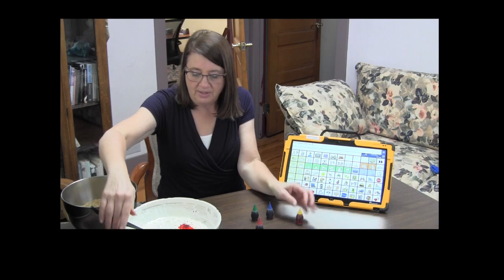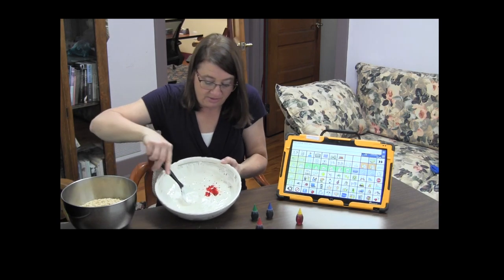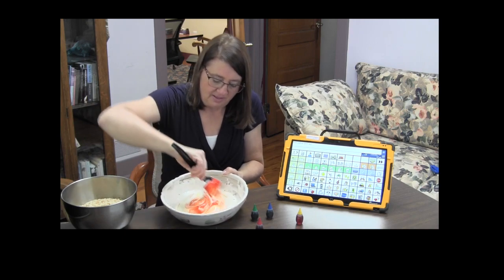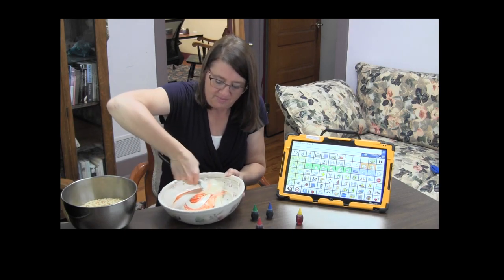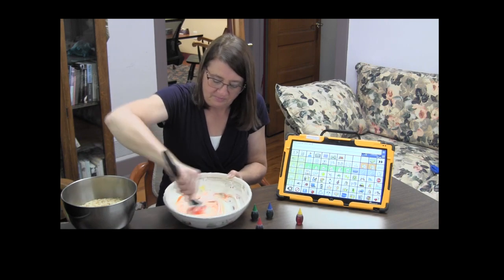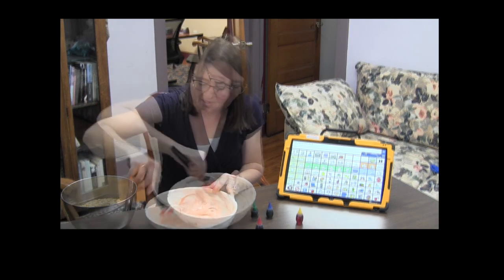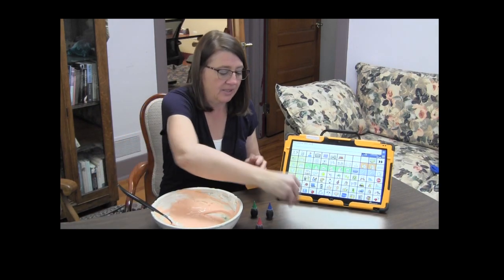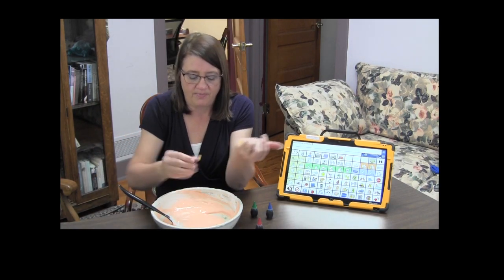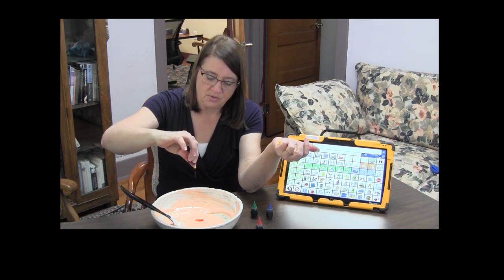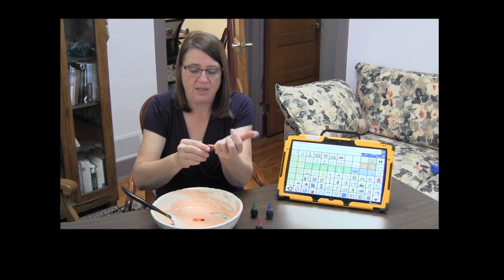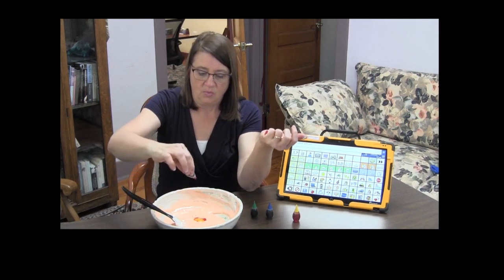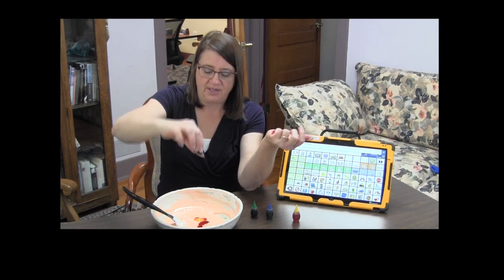I'm going to show you this because it's already starting to turn orange. All right. So I think that I want this to be even darker orange, so I'm going to add some more yellow and some more red. 1, 2, 3, 4, 5 yellow and 1, 2, 3, 4, 5 red.